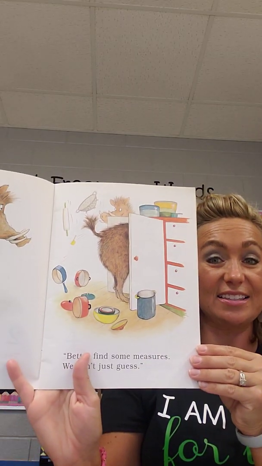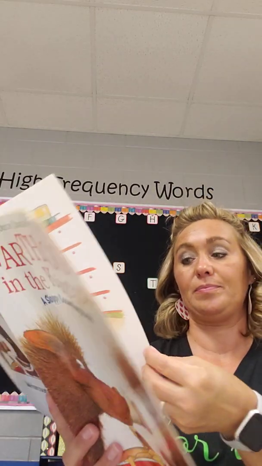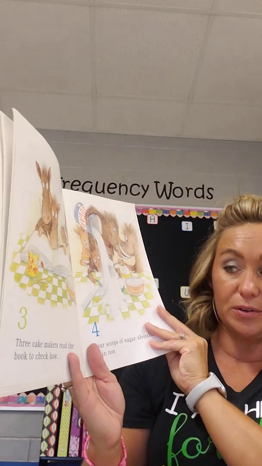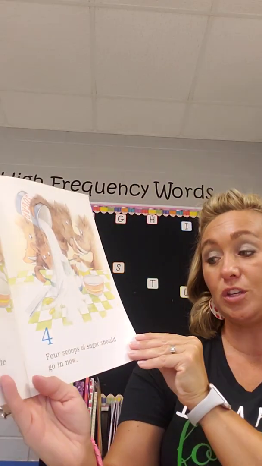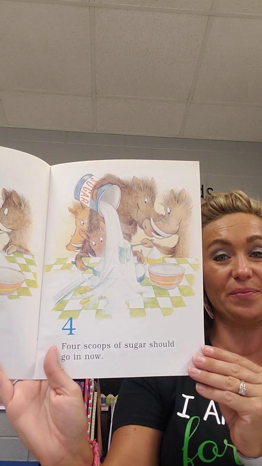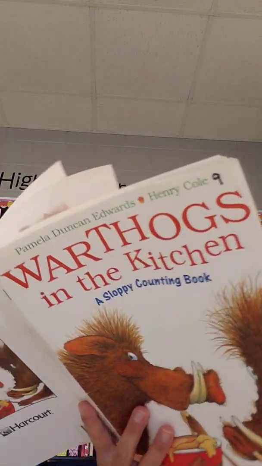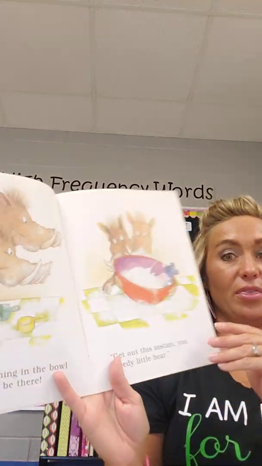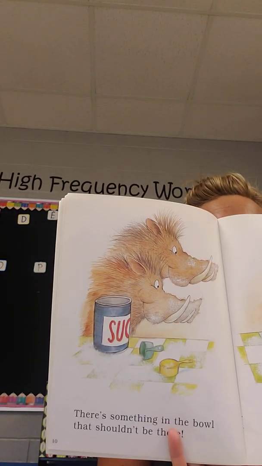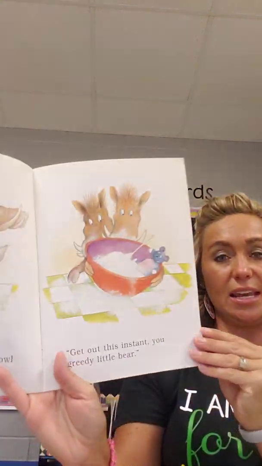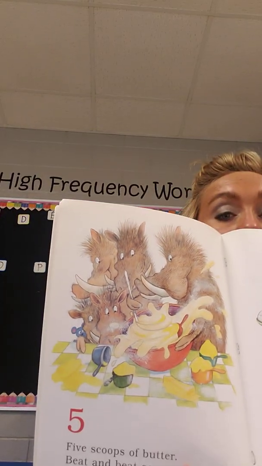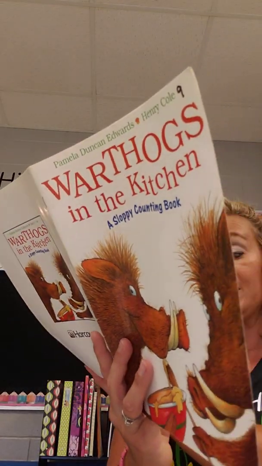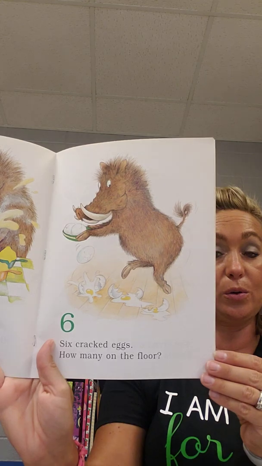We can't just guess. 3 cake makers read the book to check how. 4 scoops of sugar should go in now. There's something in the bowl that shouldn't be there. Get out this instant, you greedy little bear. 5 scoops of butter. Beat and beat some more. 6 cracked eggs. How many on the floor?